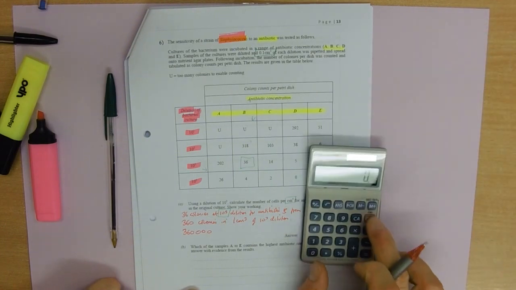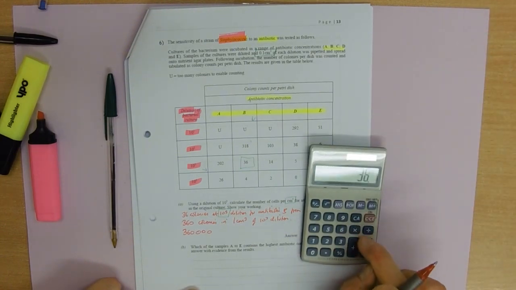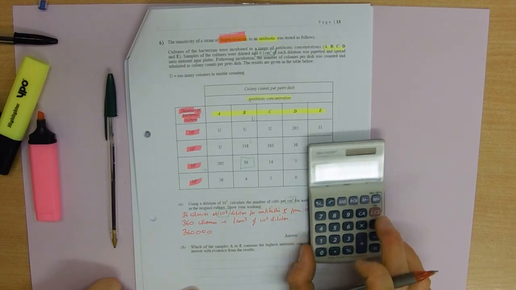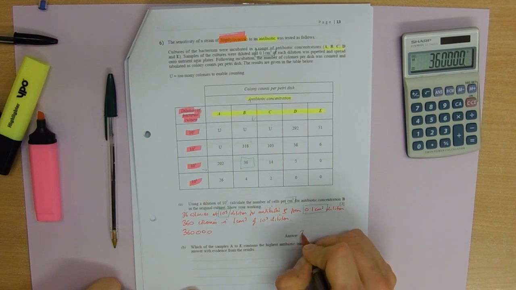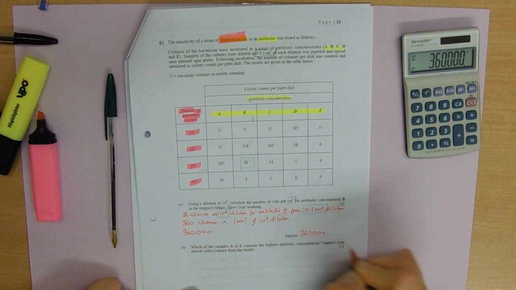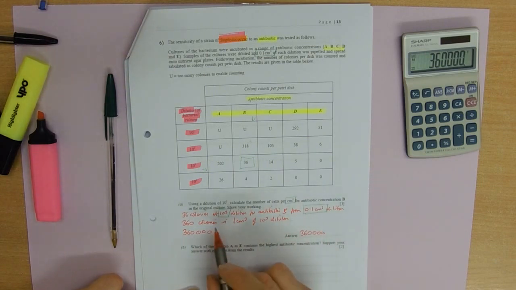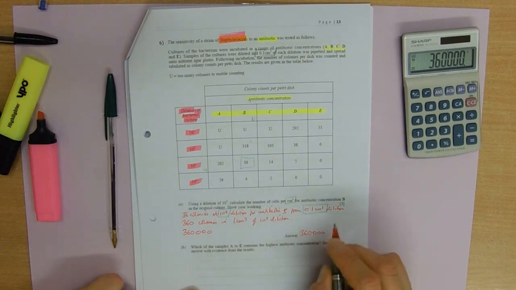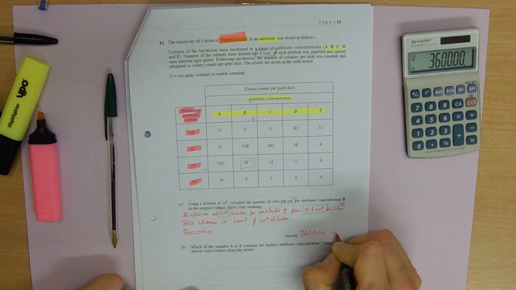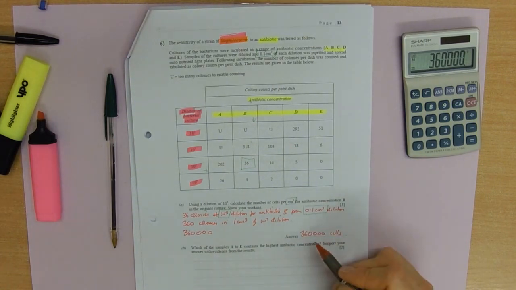You could do that on your calculator: 36, we times it by 10, and then we times it by 1,000. So our answer is 360,000, or 360 times 10 to the 3, or 3.6 times 10 to the 5, and what's our units, number of cells. I'm going to write cells there, but they'll give you that without the unit really, I think, on this occasion.